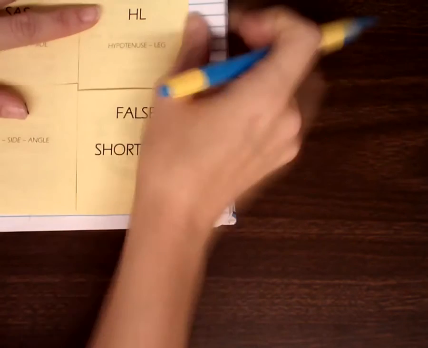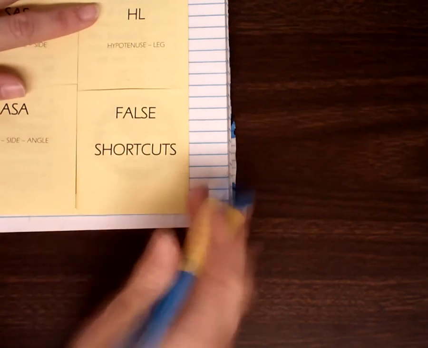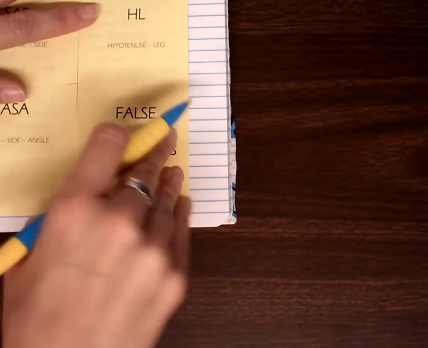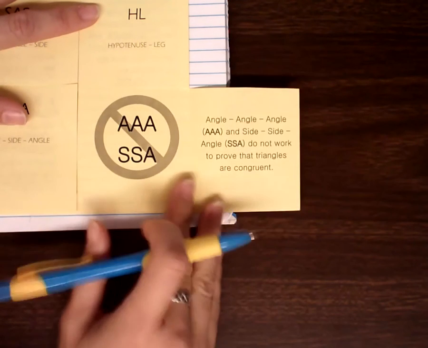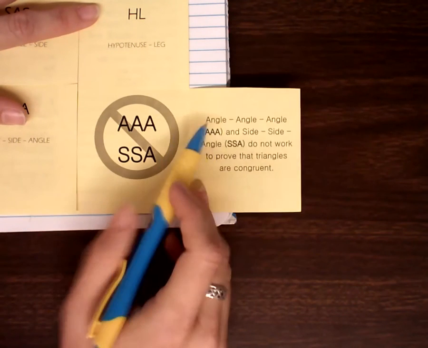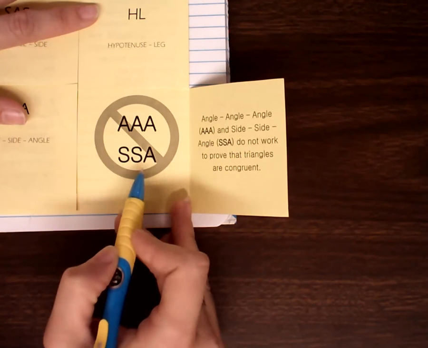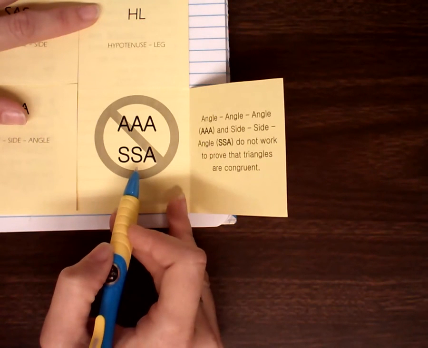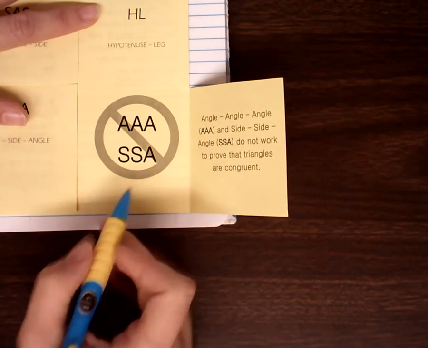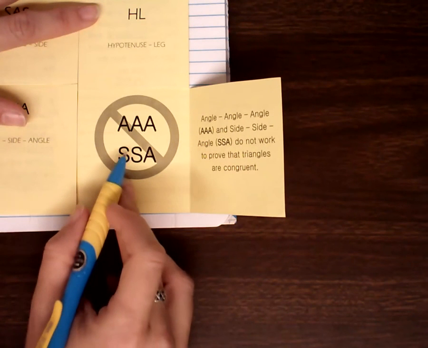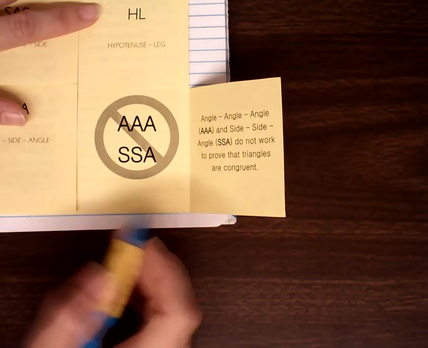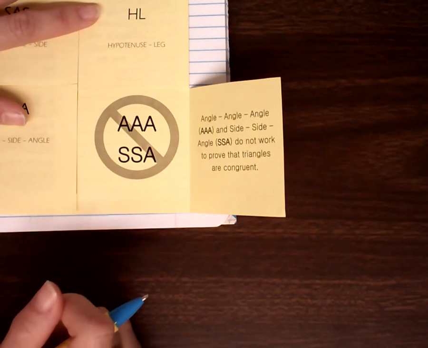All right, our last flap are the shortcuts that do not work. We cannot use these to prove triangles are congruent. So we know that angle, angle, angle, and side, side, angle do not work to prove that triangles are congruent. Remember that we also talked about the fact that if we have just two pieces of information, then we don't have enough information to prove triangles are congruent.